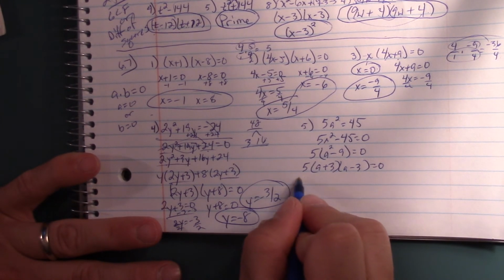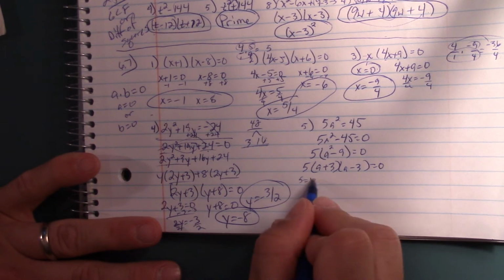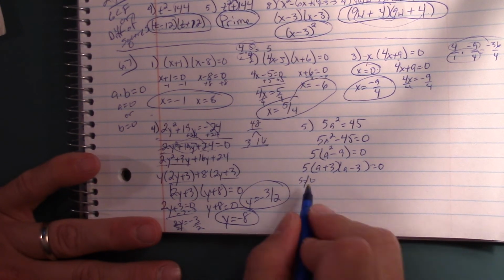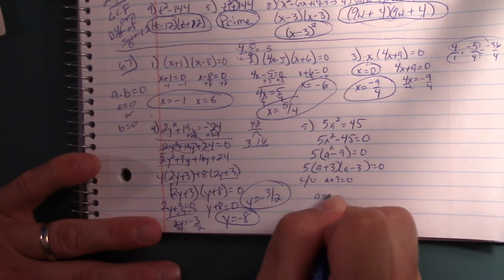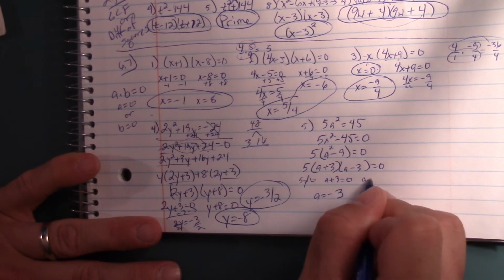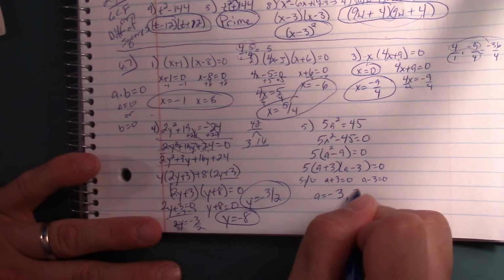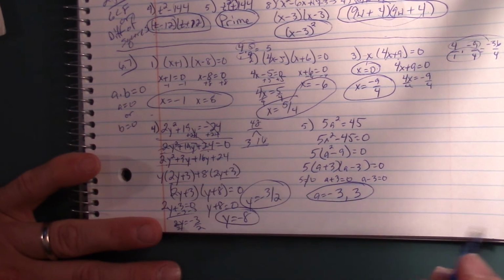And then you set each equal to 0. If I set 5 equal to 0, 5 is not equal to 0. That is an undefined solution. There's nothing to do there. When I set a plus 3 equal to 0, of course I get negative 3. When I set a minus 3 equal to 0, of course I get positive 3. And there's my answers there.